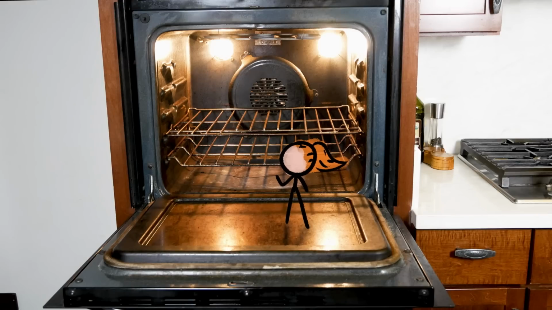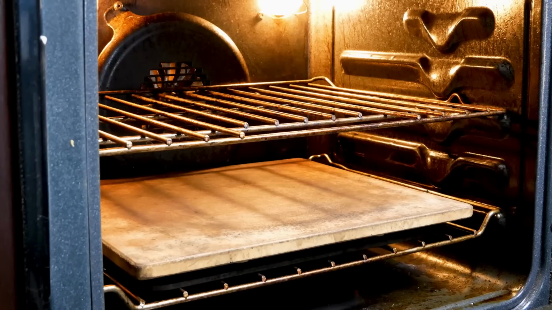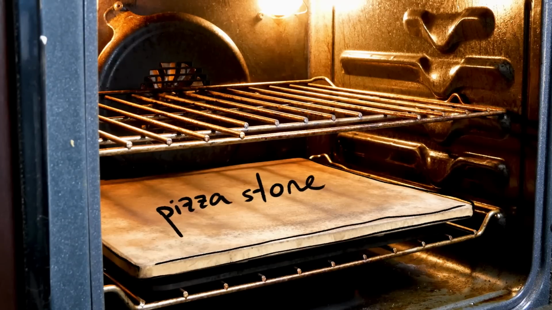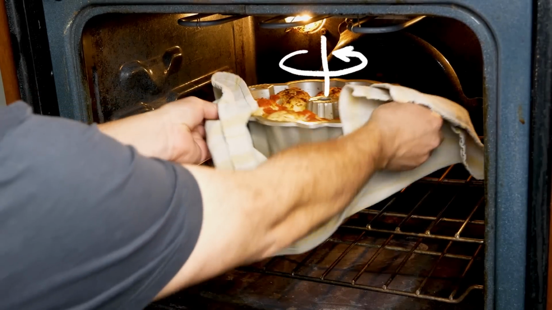There are other hacks too, based on what you want out of the convection setting. If you're looking for better heat distribution in your oven, you can try cooking with a pizza stone on the bottom rack. It'll hold onto heat and help diffuse it through the oven. You can also try rotating your pans more frequently.